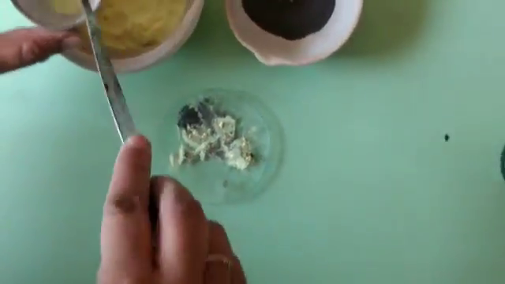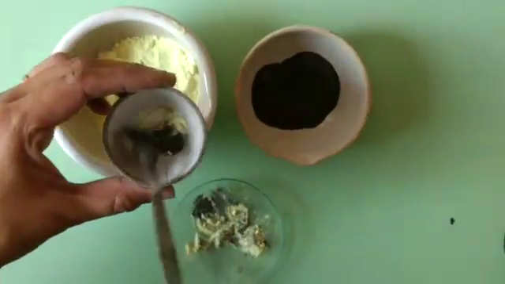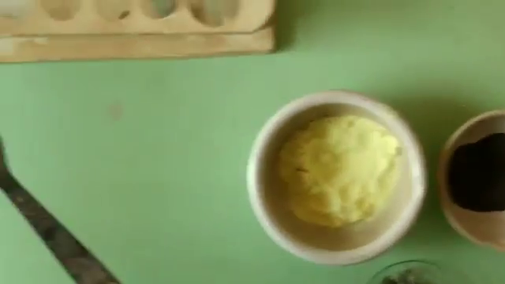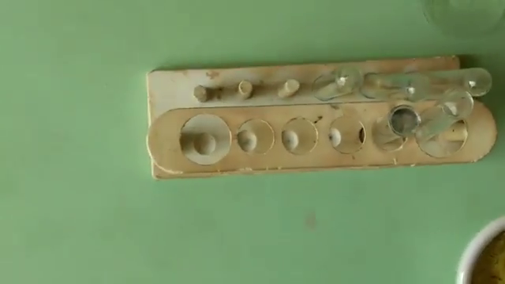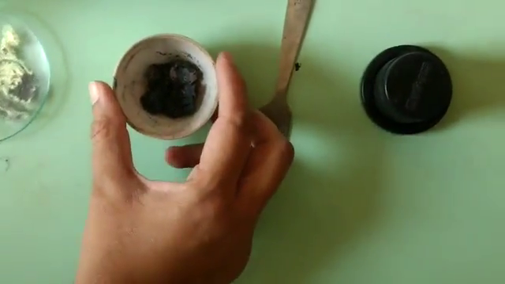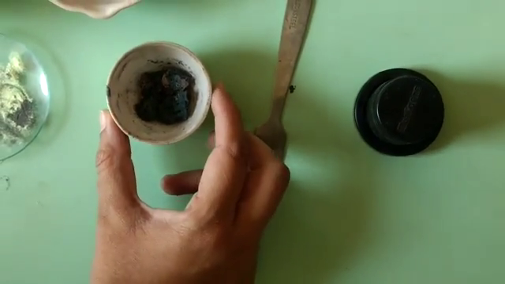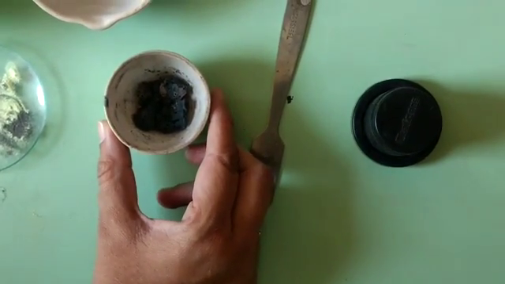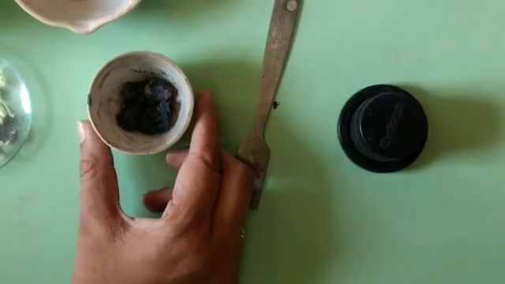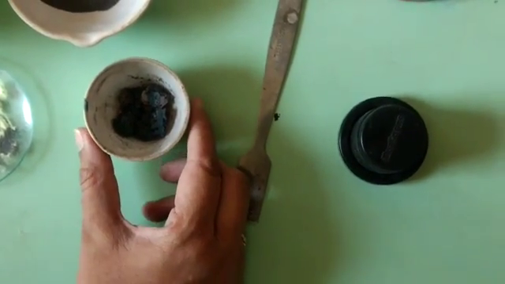We are mixing these two things together and I am heating it over the flame. After some time, we see that this kind of black mass is formed. This black mass, which is formed by heating iron and sulfur, is FeS, that is ferrous sulfide, which is the compound formed by both of them.